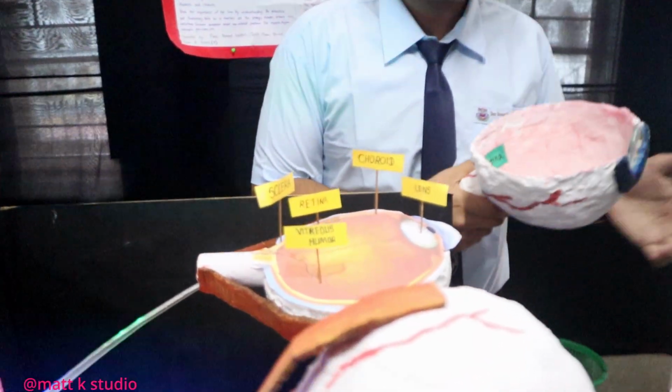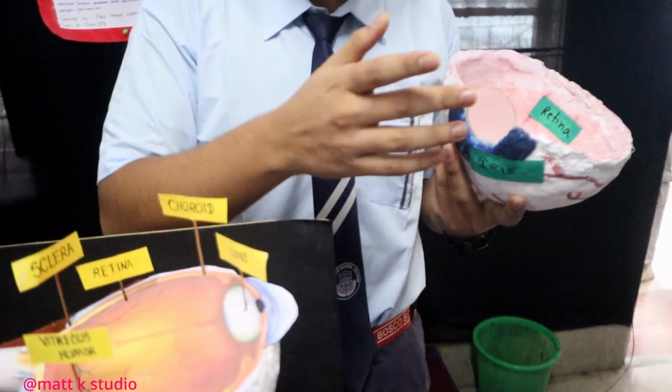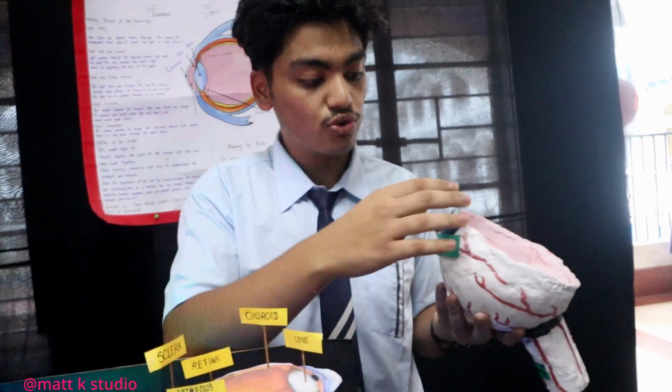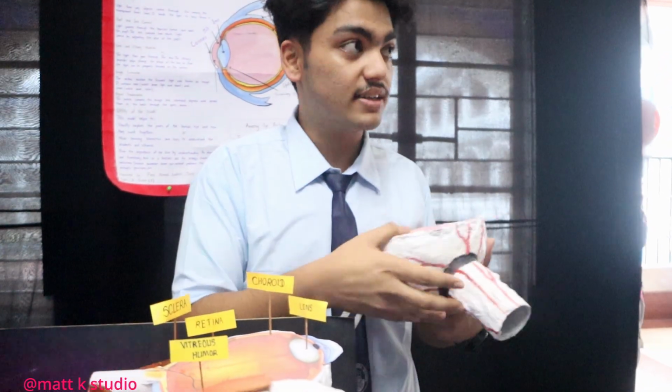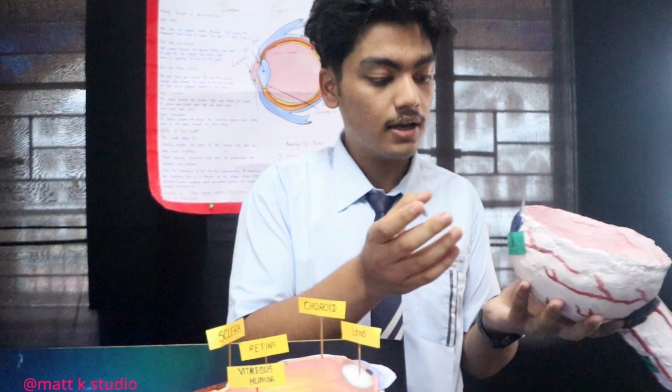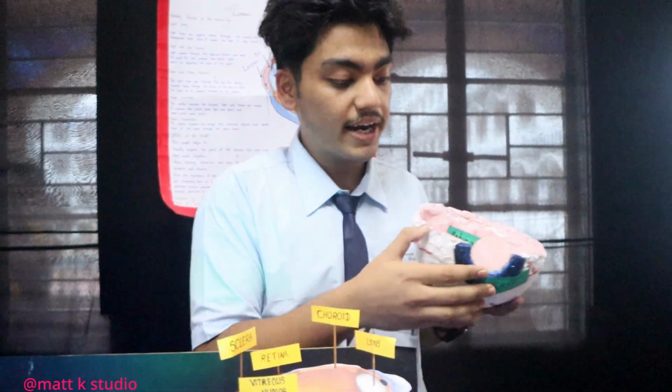After the pupil, the light comes to the lens. A lens is a clear and flexible structure. Beside the lens, there are ciliary muscles. They control the size of the lens. So that is why we are able to focus on nearby objects and distant objects also. So it basically helps in focusing, the ciliary muscles. After the light passes through the lens.